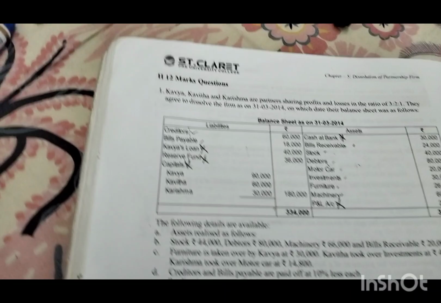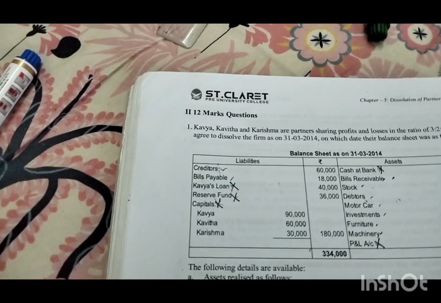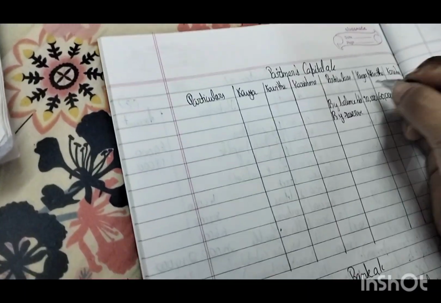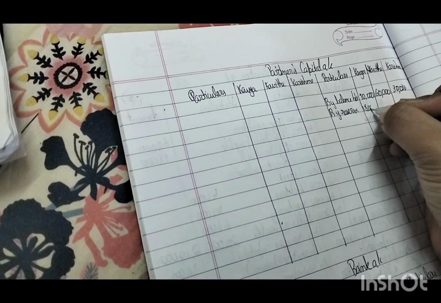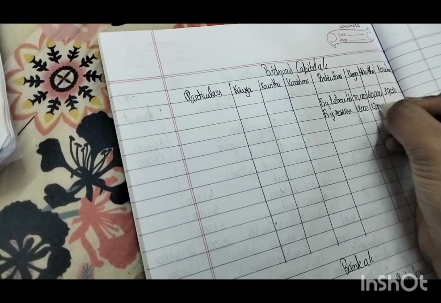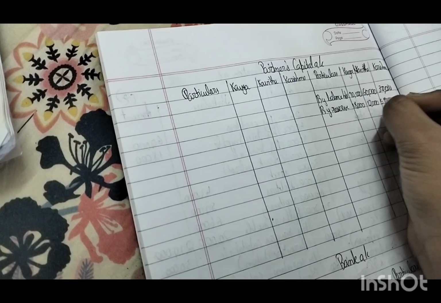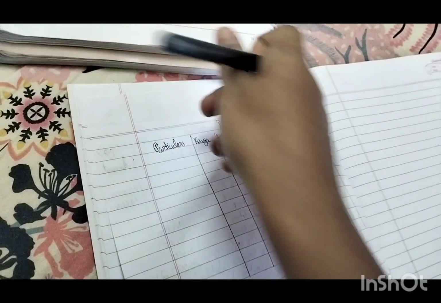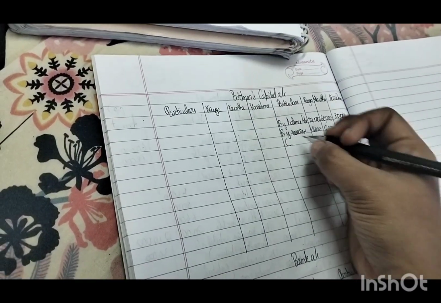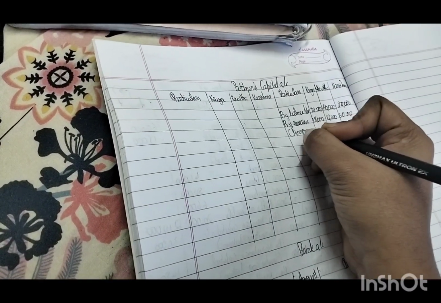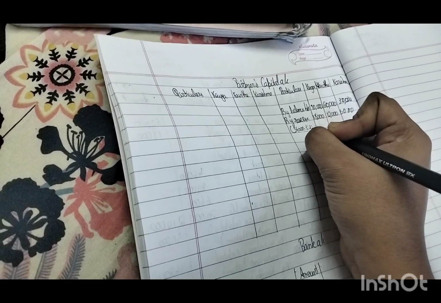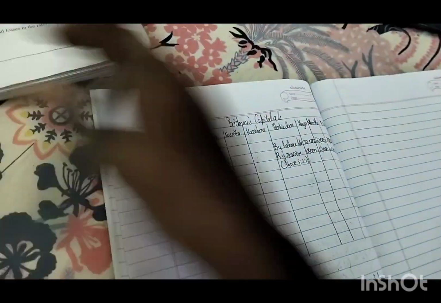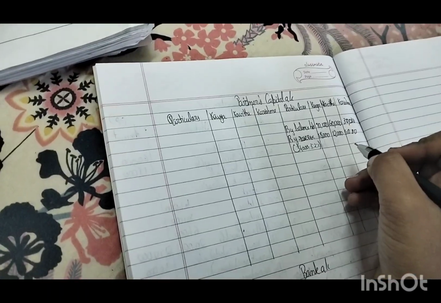The reserve is, let's see, 36,000 in the ratio of 3:2:1. So you get 18,000, 12,000 and 6,000. If you want, in the brackets you can write 36,000, 3:2:1. Okay, so you've written 18,000, 12,000, 6,000.